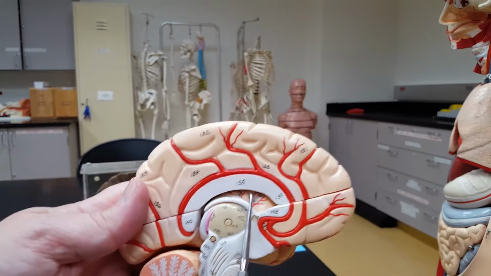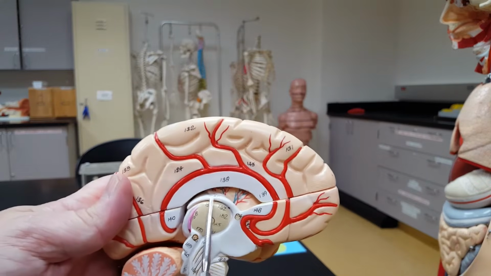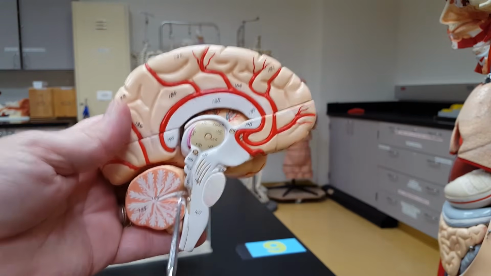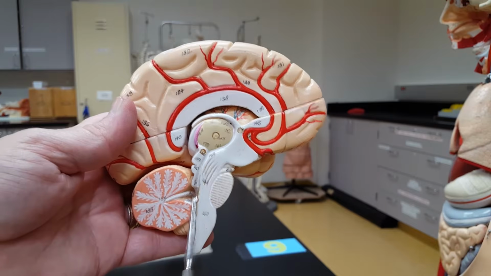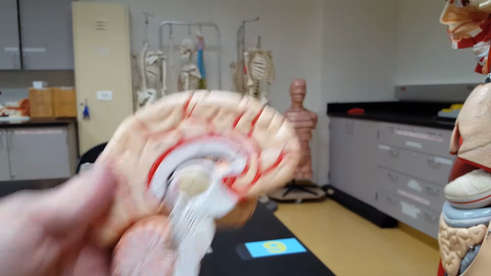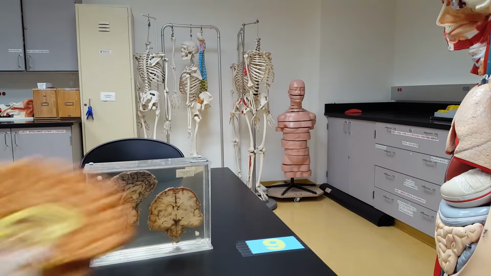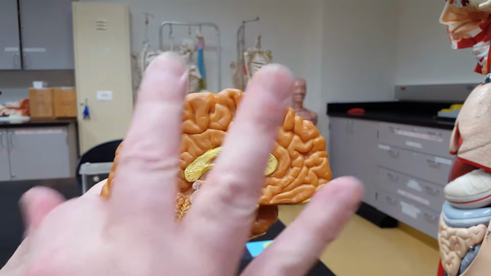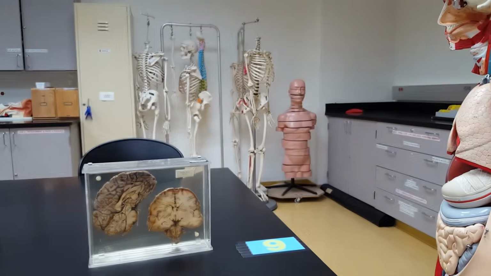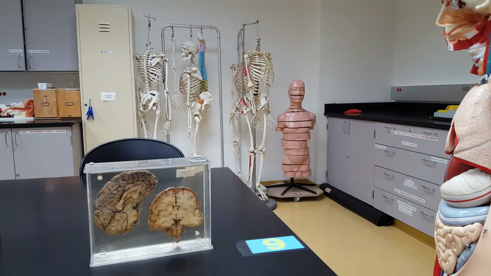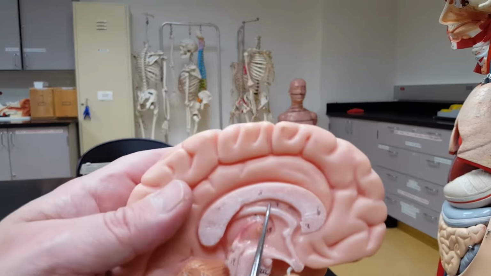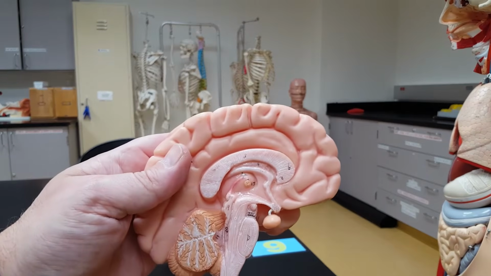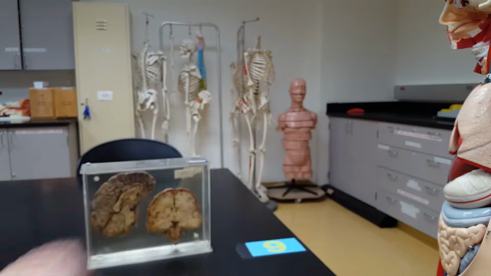What is the name of the cavity found here? Has to be one of the ventricles. Lateral ventricle. What is the name of the cavity found here? Fourth ventricle. What is the name of the cavity found here? Third ventricle. What is the name of this structure? Septum pellucidum. Did you notice the difference there?